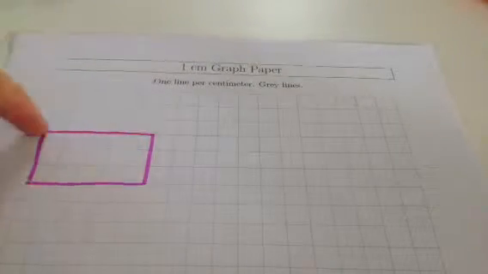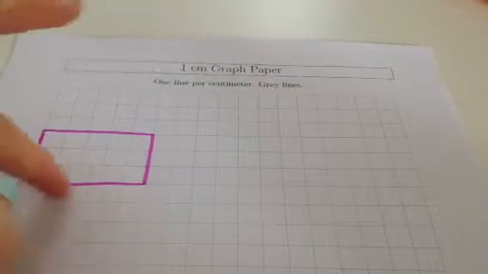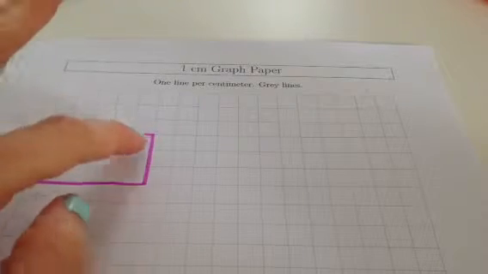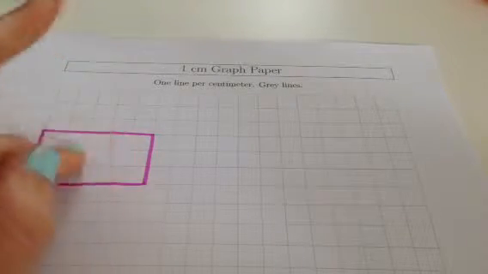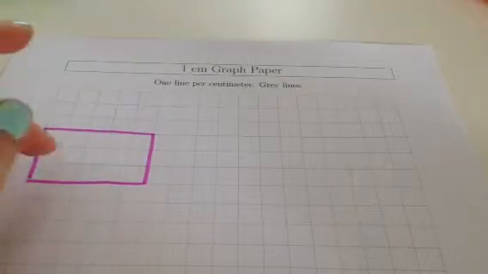Remember that perimeter is the distance around the boundary of a shape, so when we find perimeter we're finding the distance all around the outside of the shape. When we're looking at area, we're looking at the amount of space that's inside the boundary. So area is finding the size of this space in here.